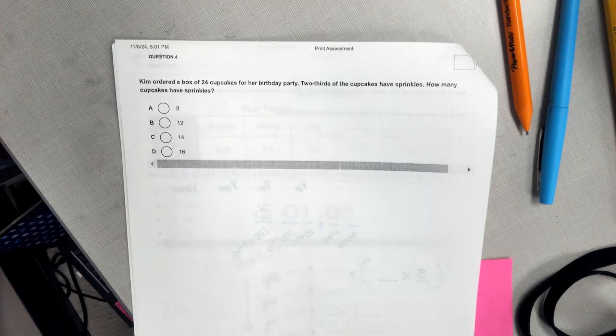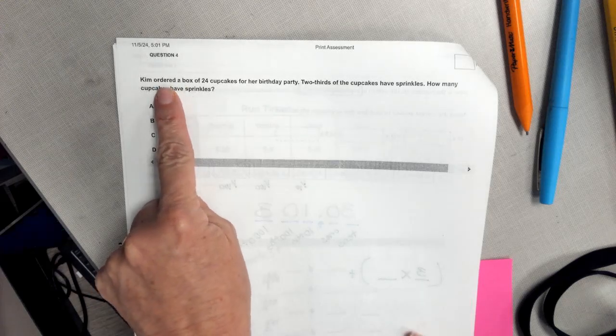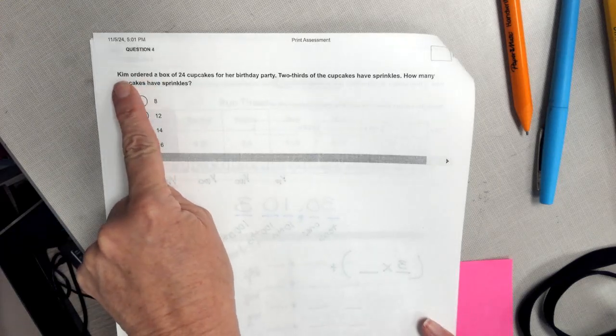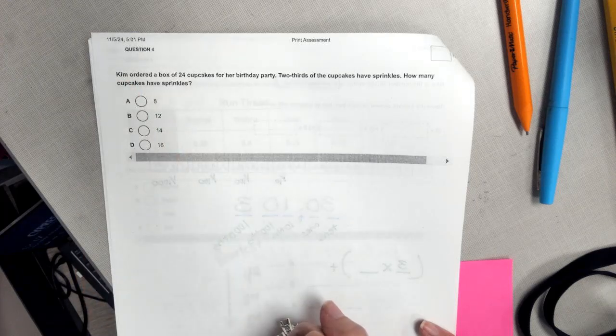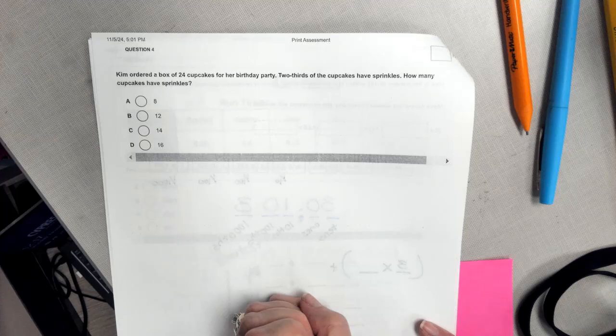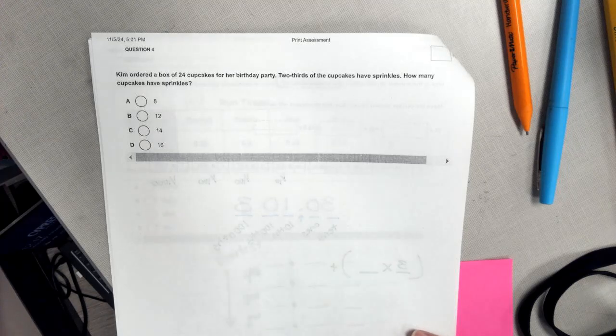Right, if you're tuning in for number 4, then you probably are needing help on this problem. Let's read it together. Kim ordered a box of 24 cupcakes for her birthday party. 2/3 of the cupcakes have sprinkles. How many cupcakes have sprinkles?